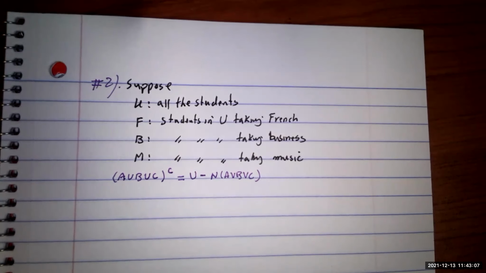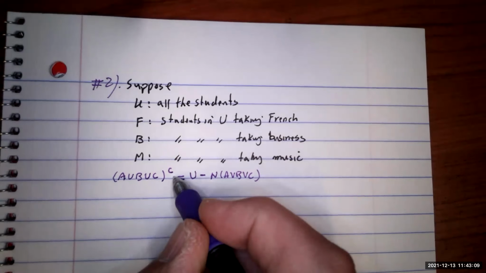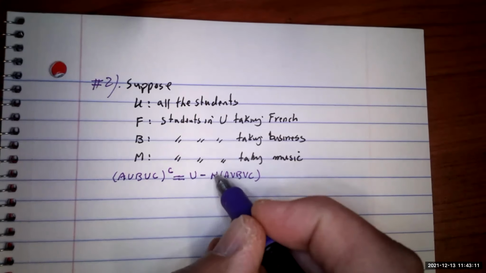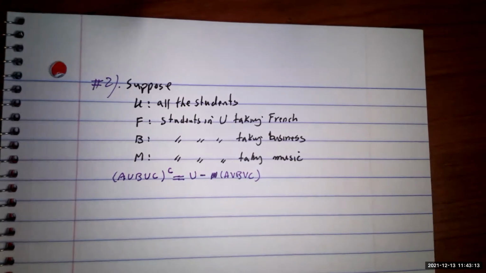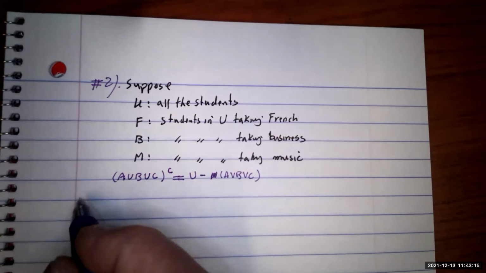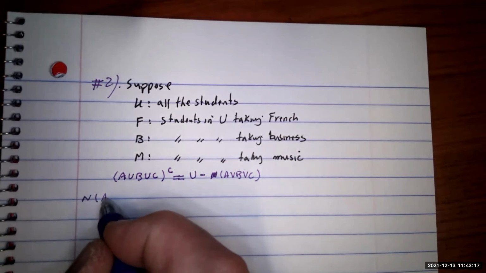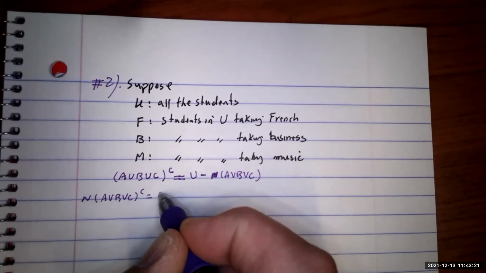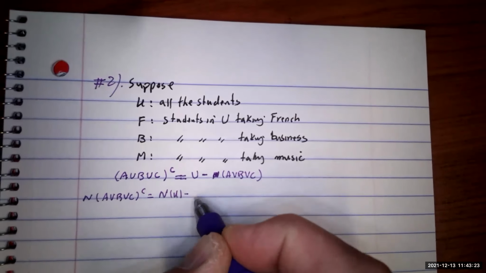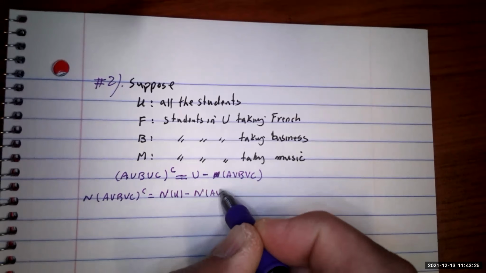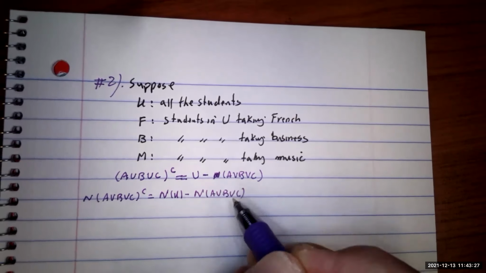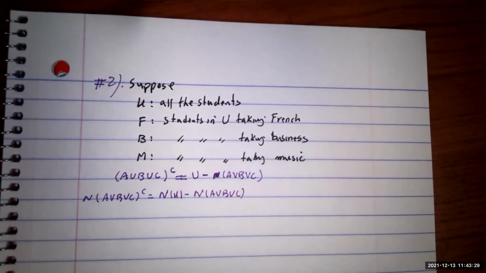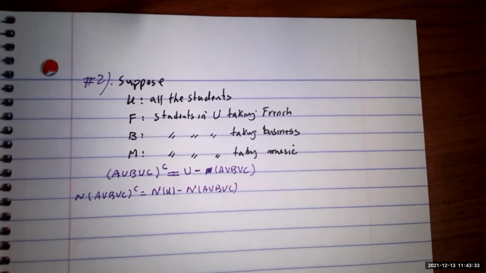This is just set notation. So the formula is N of the complement of A union B union C equals N of U minus N of A union B union C. Then you just rewrite this formula, and all the information is already given to you.